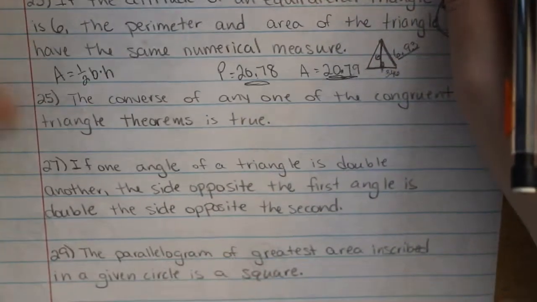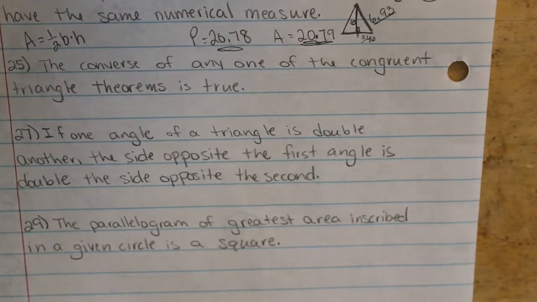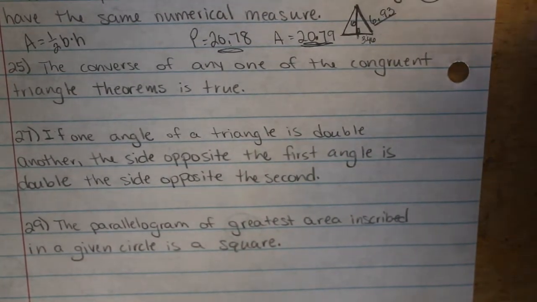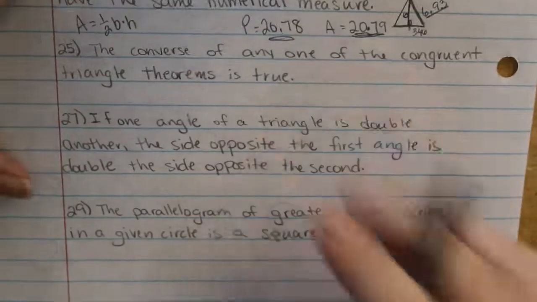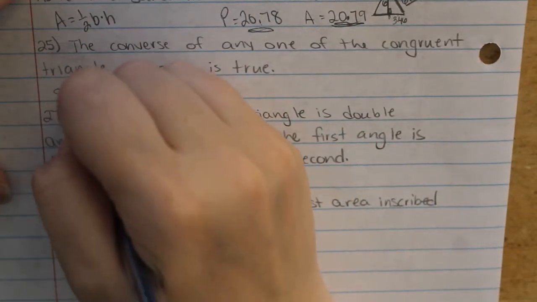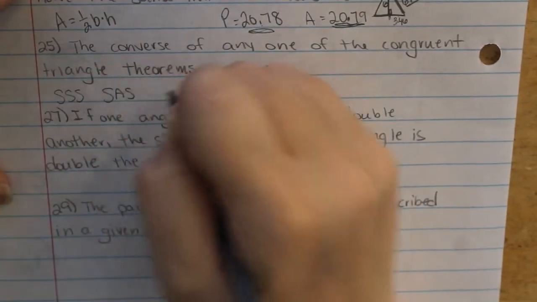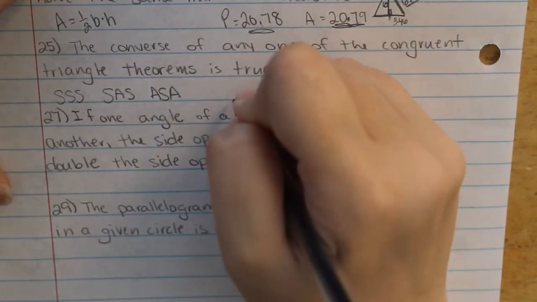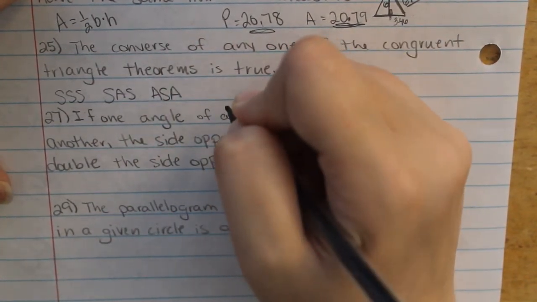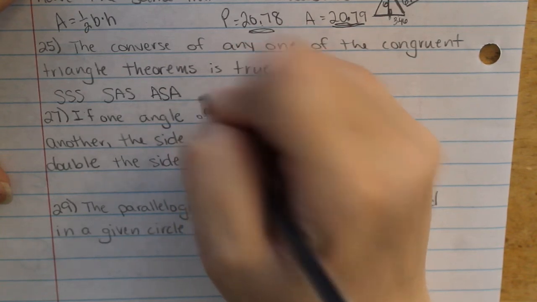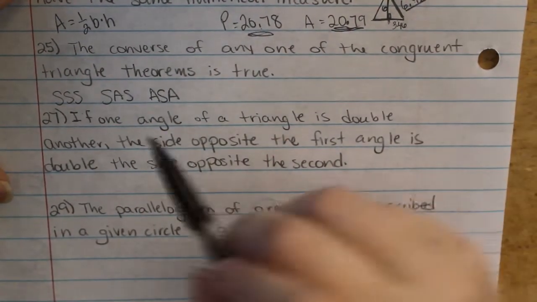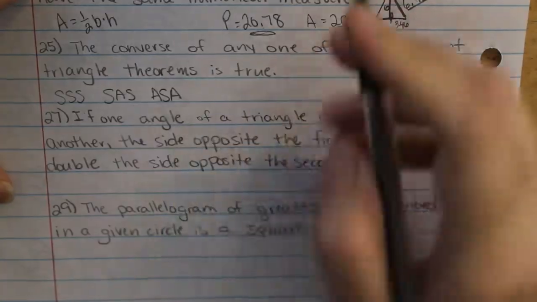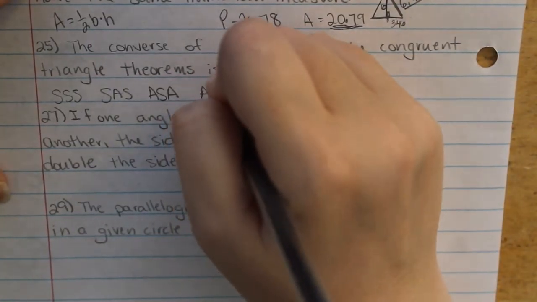Okay. The converse of any one of the congruent triangles theorem is true. So let's talk about the congruent triangle theorem. So we have SSS, SAS, ASA, I believe those are the main 3. Let me see if I'm missing any. Oh, I can do AAS.